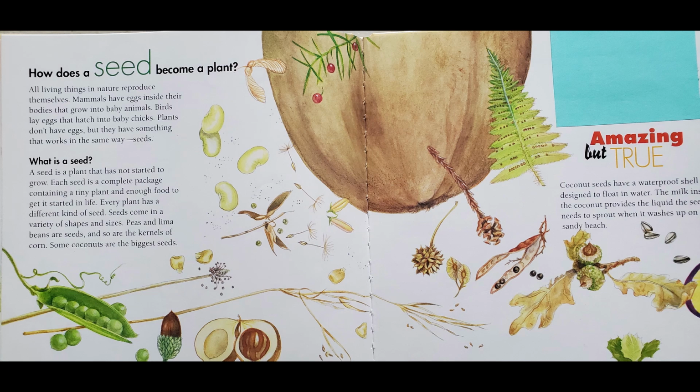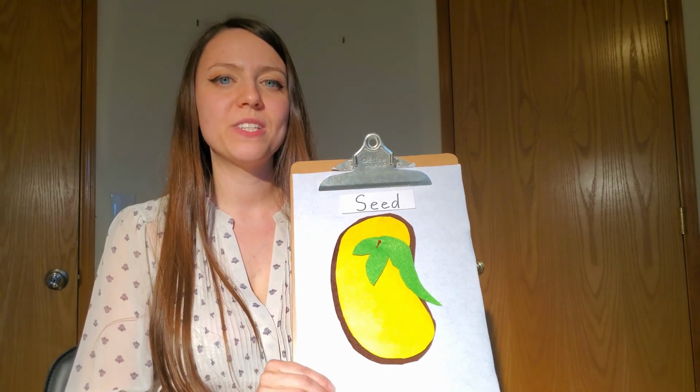Every plant has a different kind of seed. Seeds come in a variety of shapes and sizes. Peas and lima beans are seeds, and so are the kernels of corn. Some coconuts are the biggest seeds. Coconut seeds have a waterproof shell designed to float in the water. The milk inside the coconut provides the liquid the seed needs to sprout when it washes up on a sandy beach. Let's look at the model of a seed.